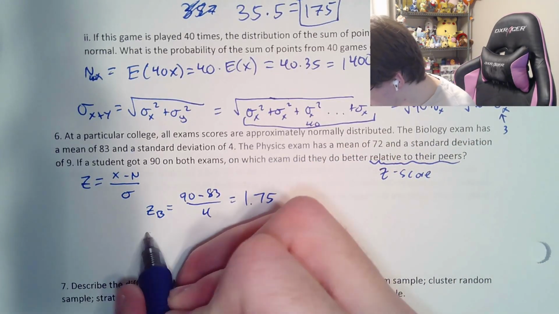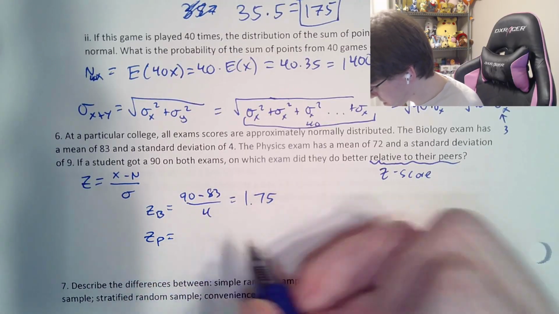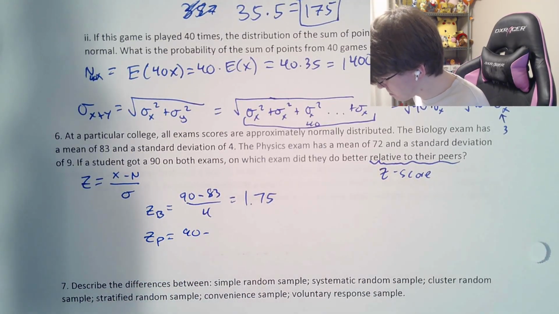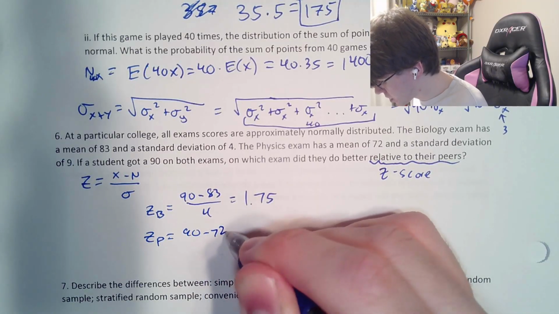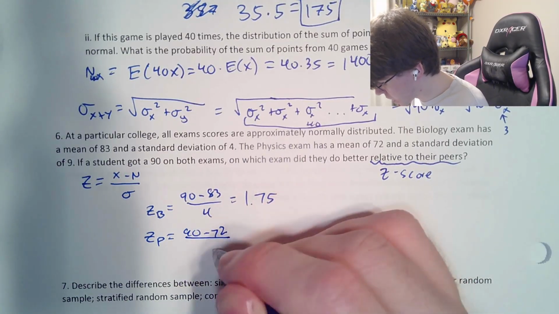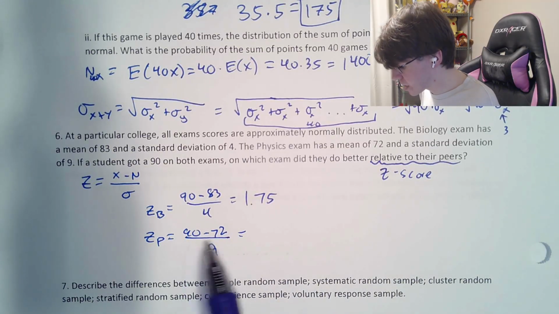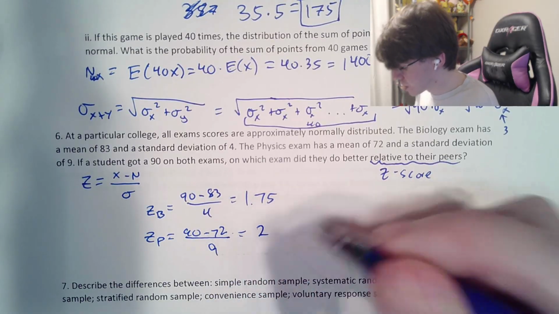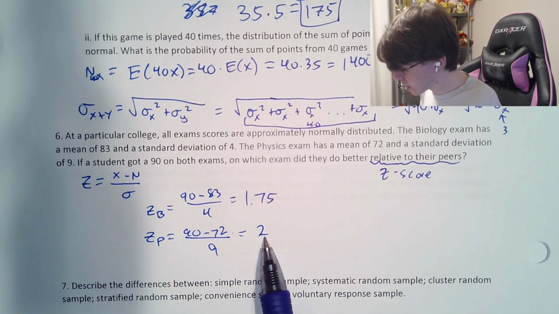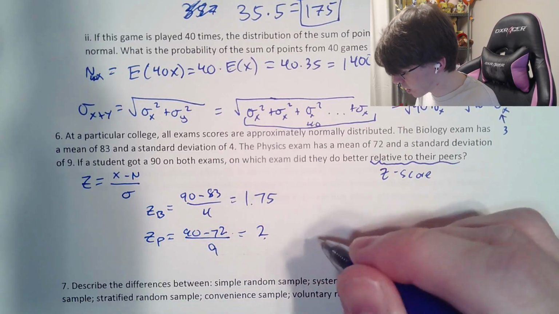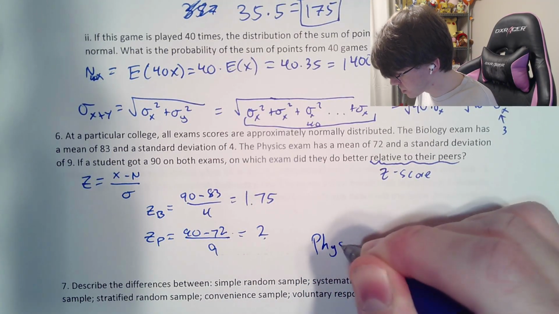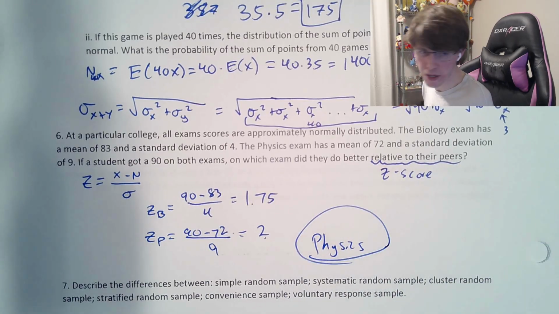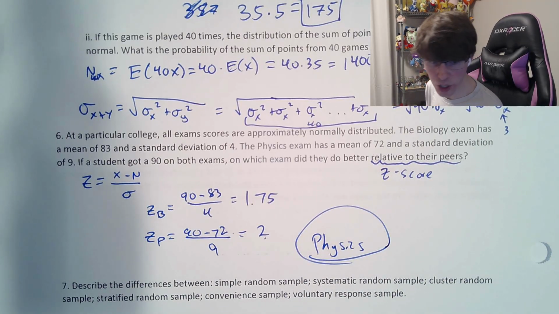And then the z-score for the physics exam is again 90 minus the 72, but the standard deviation is 9. So in this one, 90 minus 72 is 18. 18 divided by 9 is 2. So because the z-score is higher for the second one, we're going to say the physics exam is the one that the student did better on, because of that z-score being 2.